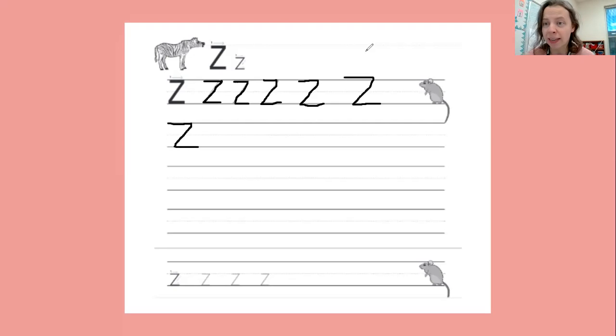And then the lowercase z, friends, is just like the uppercase Z, only it's a little smaller. So this time you're going to start at the belly line, go straight across, diagonal down, straight across.